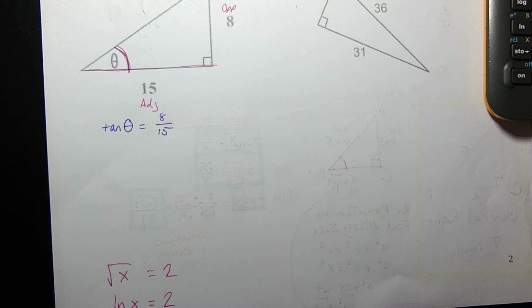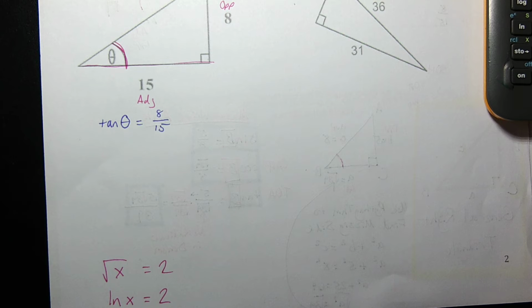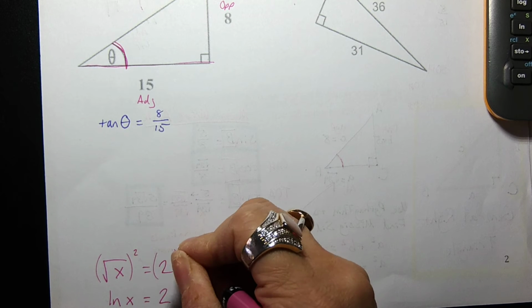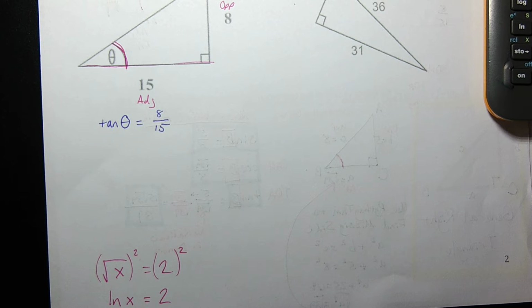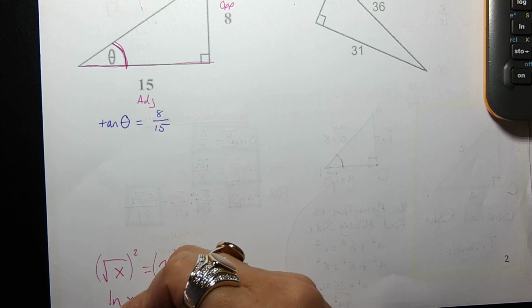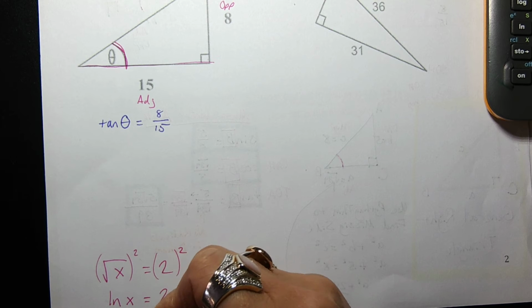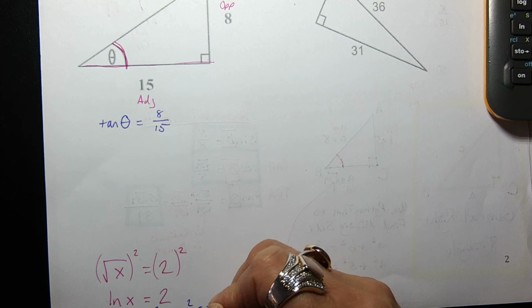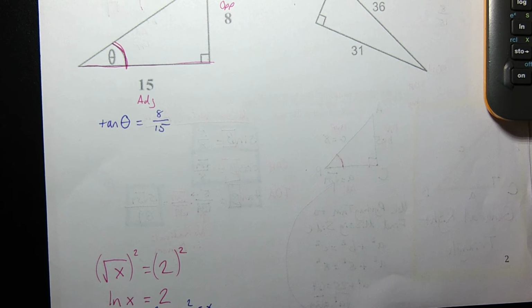What do we have to use? Inverse operations. So what's the inverse of square rooting? Squaring. The inverse operation would be to square both sides. What's the inverse of logs? This is a little bit trickier. Exponents are the inverse, so I would rewrite this in exponential form. Big animal ears. e squared equals x. So for tangent, it's tangent to the negative 1.